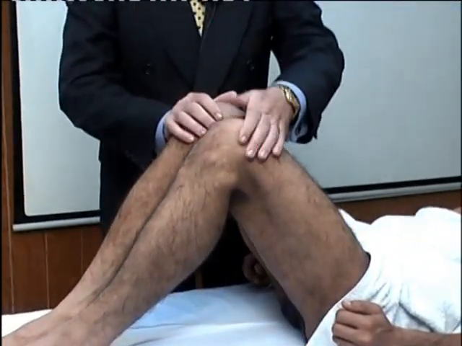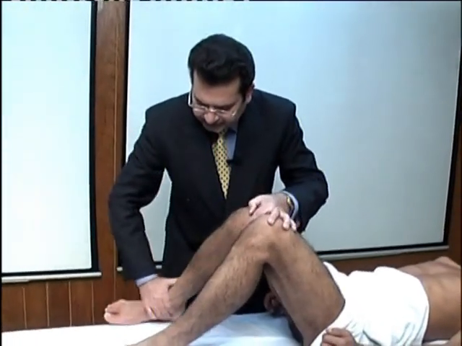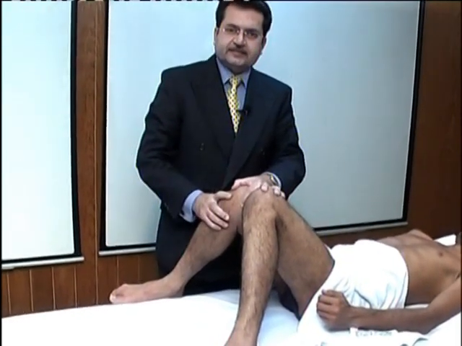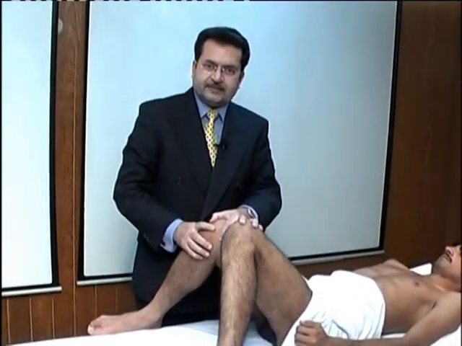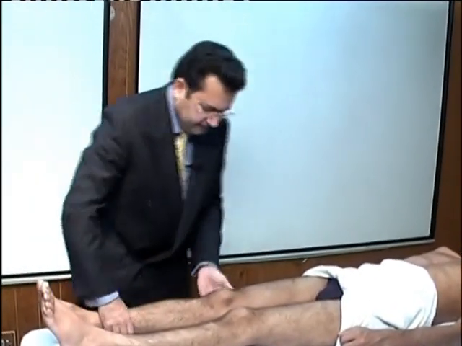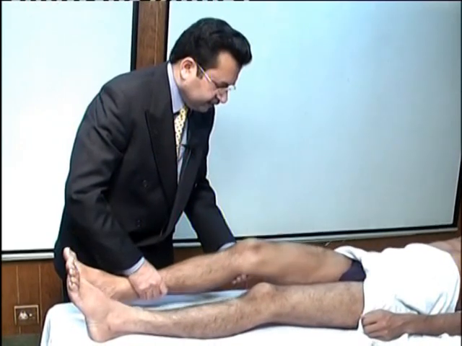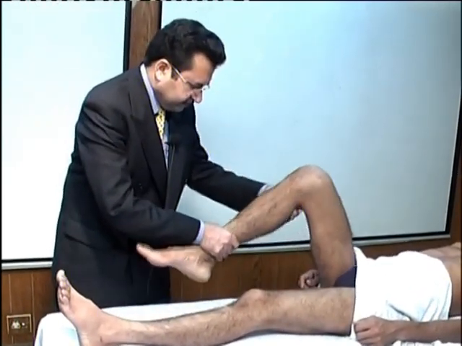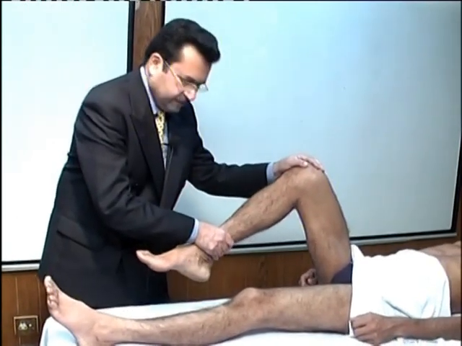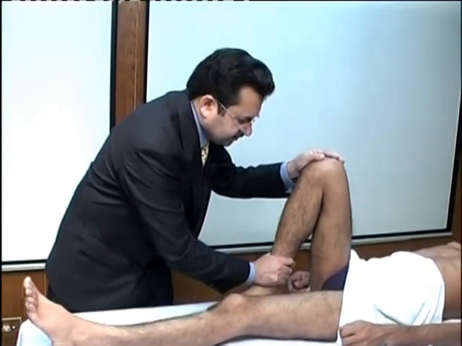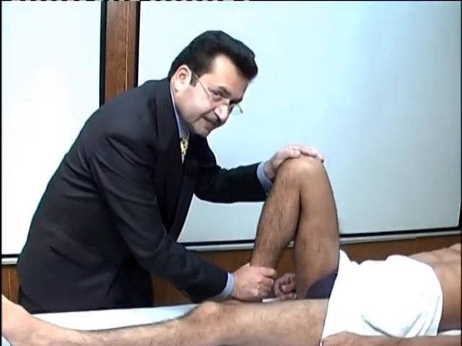And then we ask the patient to keep in touch both the knees and push apart his legs as far as he can do, and this will test the internal rotators of the thigh. Then we check for the flexors of the knee. We put force in the opposite direction, and then we ask the patient to straighten the leg for checking the extensor of the knee.